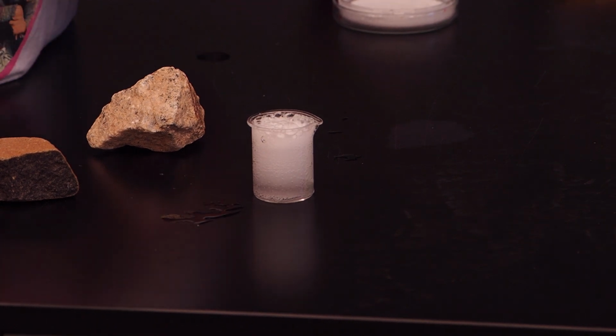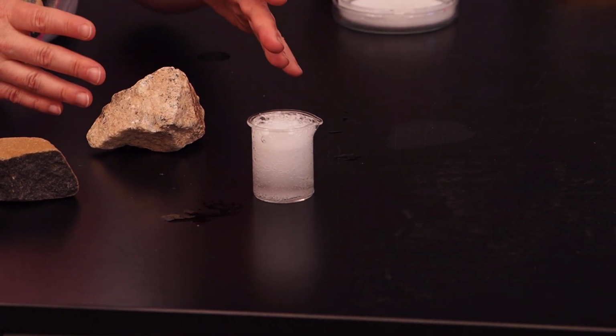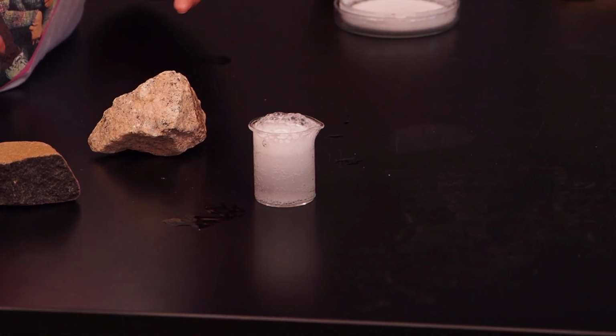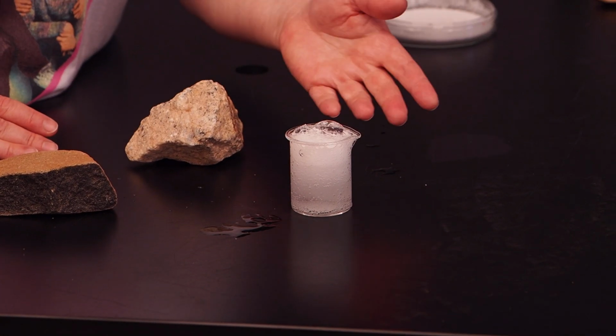If you're not using yeast, you need to use a chemical leavener, and this wasn't invented until like the mid-1800s, a chemical leavener to get your baked goods to rise. So that's exactly what is happening here.